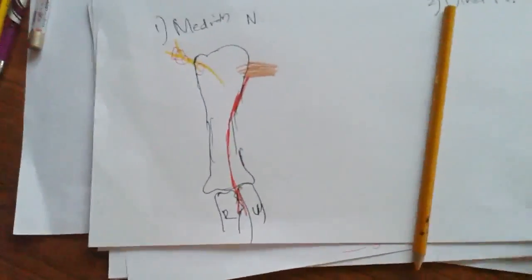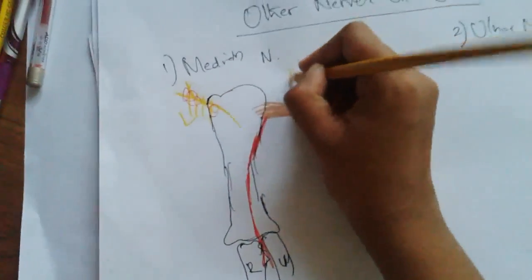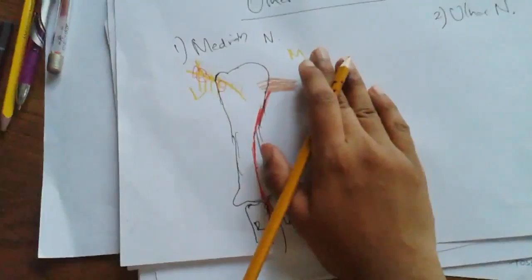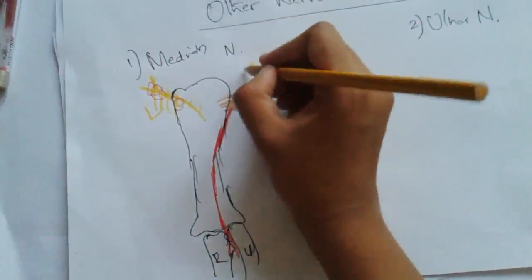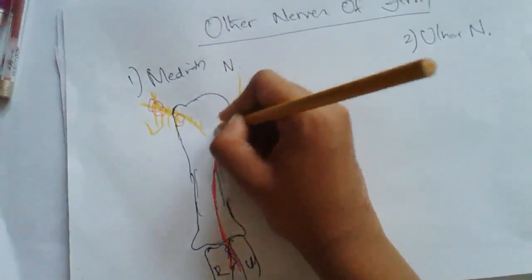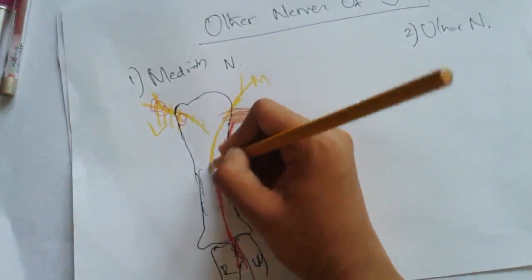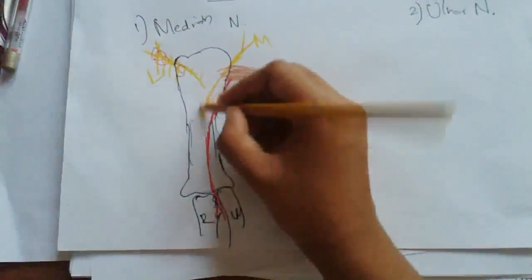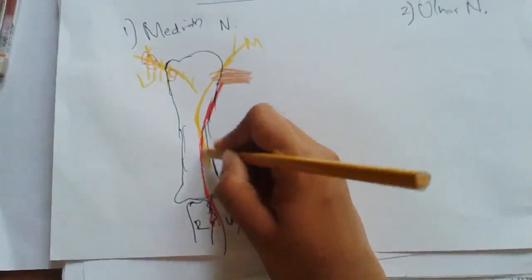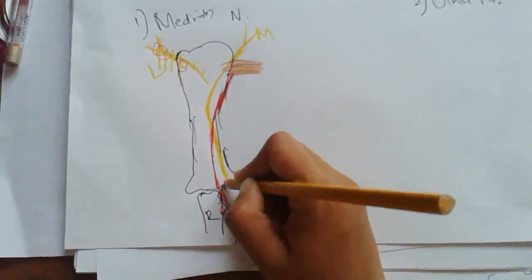This is lateral, I forgot to say this, and this is medial, it's just a small mistake. Now the median nerve arises from two roots, and then it runs lateral to the brachial artery, then it runs downwards, and in the middle of the shaft of the humerus, it crosses the brachial artery from medial to lateral side, and then it enters the cubital fossa.